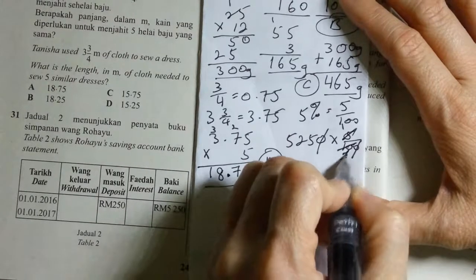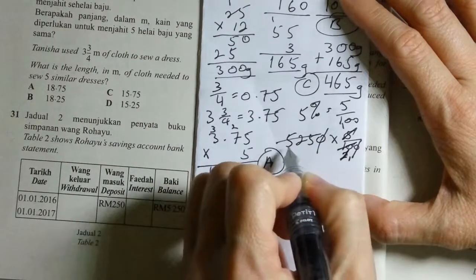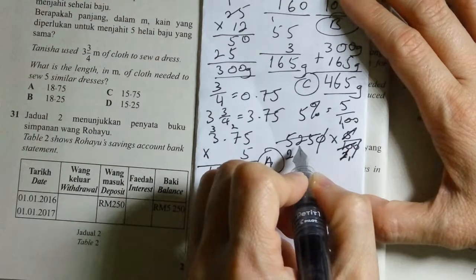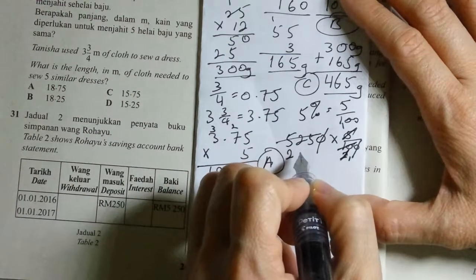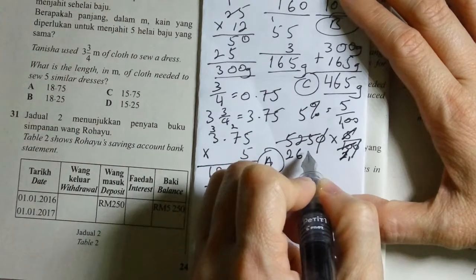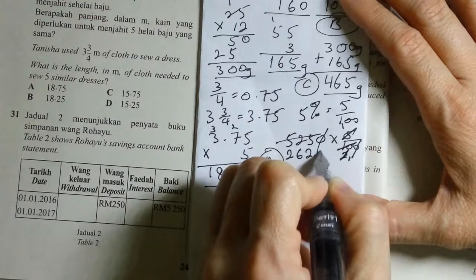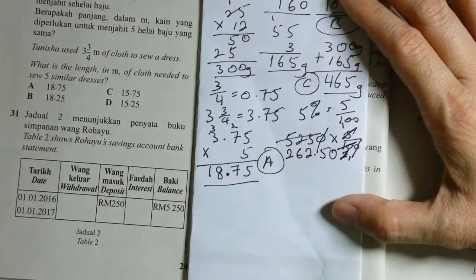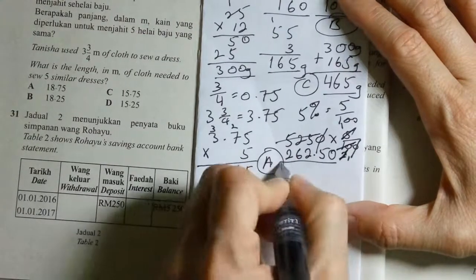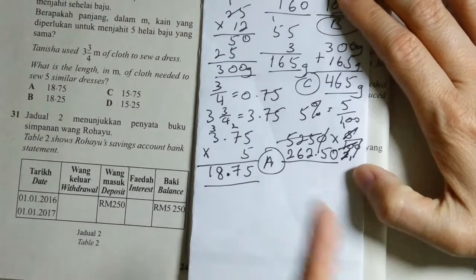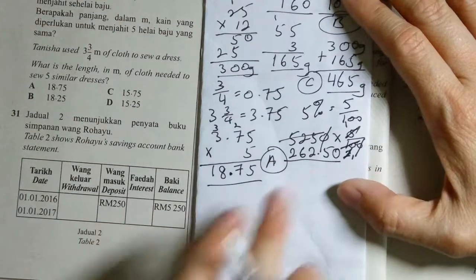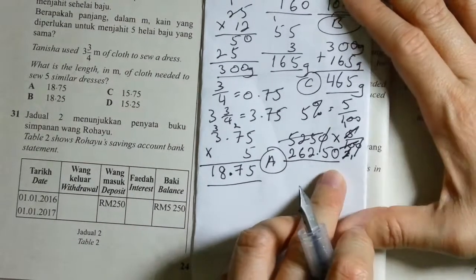So, I have to divide this by 2. 5 divided by 2, I have 2, left over 1, and then 2, it's a 12. 12 divided by 2 is 6. 5 divided by 2 again, it's 2.5. Remember your 0 because it's 50 cents over there. Okay, so the interest that Rohayu received is 262 ringgit and 50 cents.